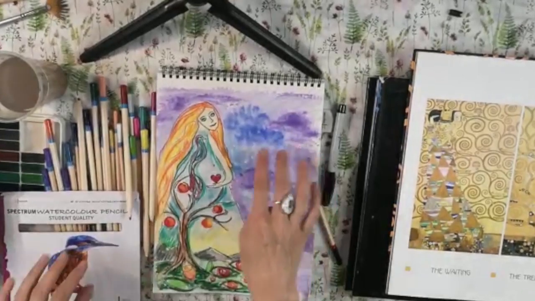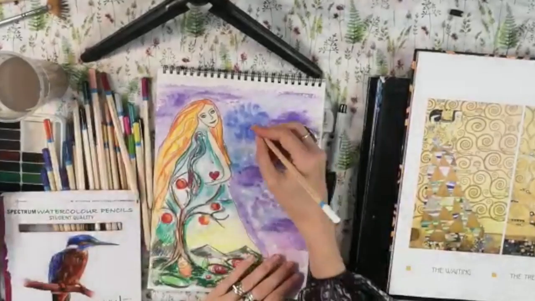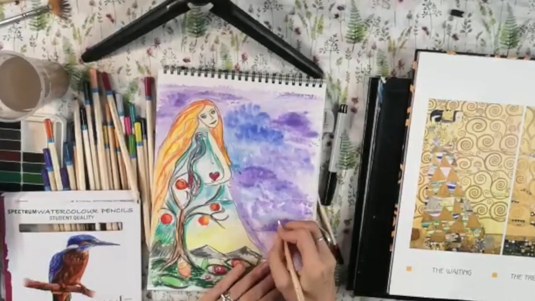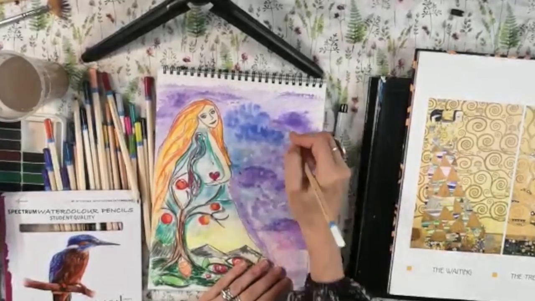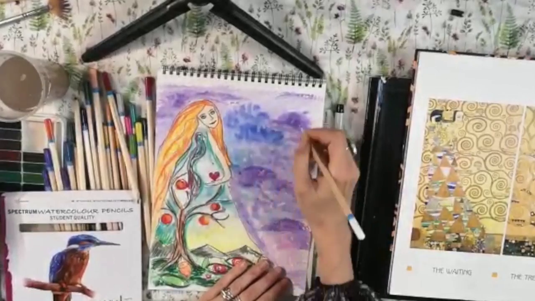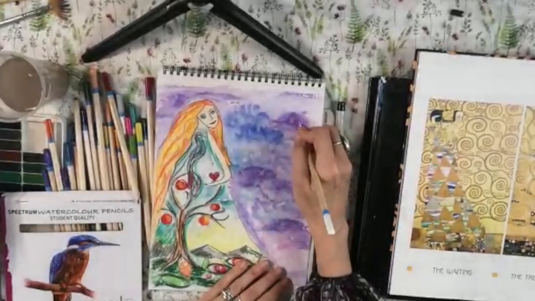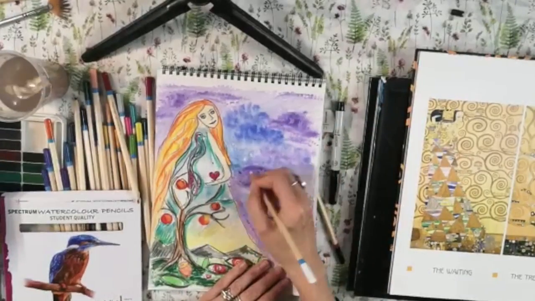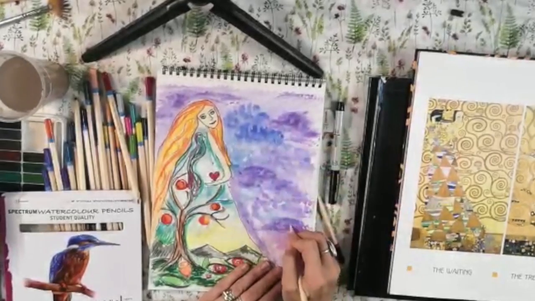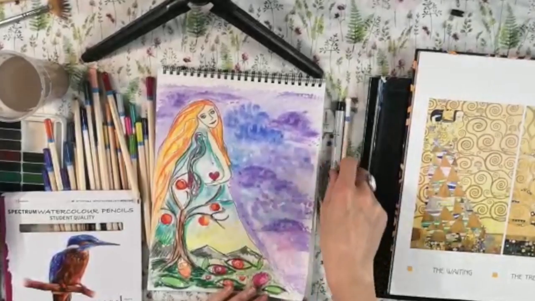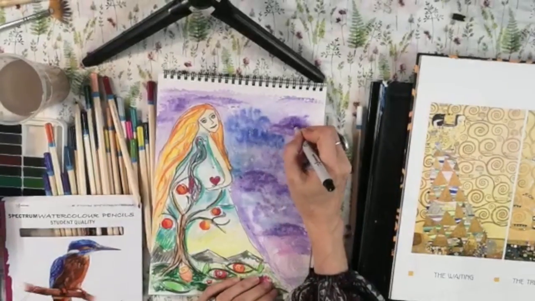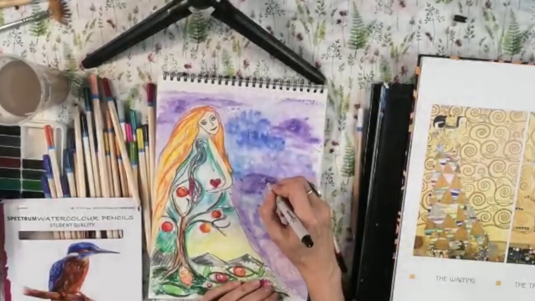And maybe for the sky, you can add a bit of the white pencil, some stars on the dark parts. It's not much you can see, but maybe we can even add a bit of black.